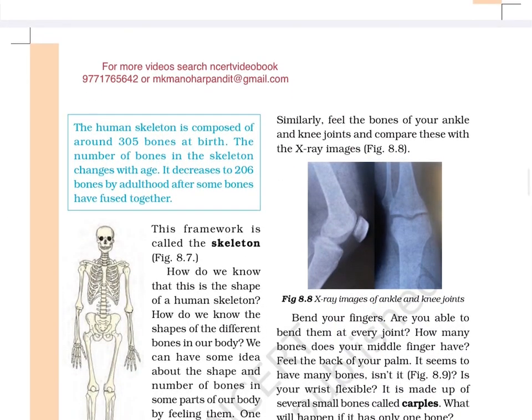Page 70. This framework is called the skeleton. Figure 8.7. The human skeleton is composed of around 305 bones at birth. The number of bones in the skeleton changes with age. It decreases to 206 bones by adulthood after some bones have fused together.